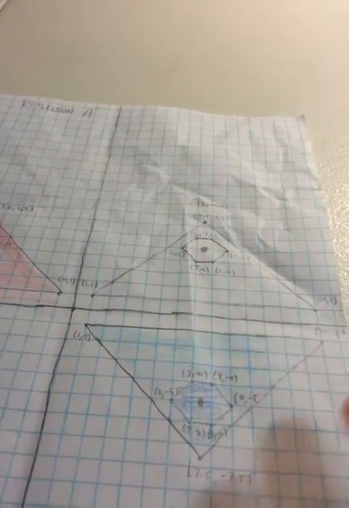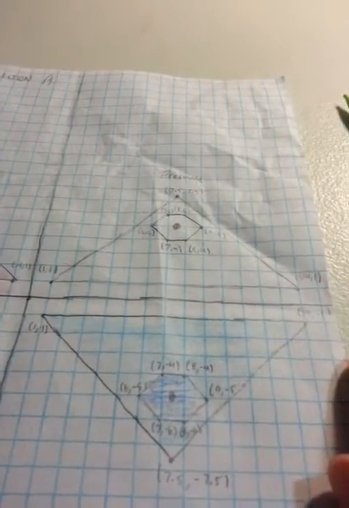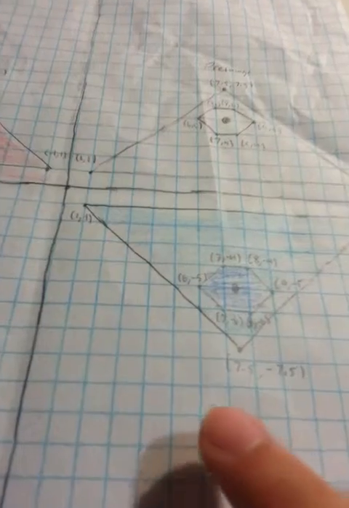So to reflect an image across the x or y axis, for the x axis, you would just take each coordinate and turn the y value into a negative value. So instead of this coordinate here being 7.5, 7.5, if you were to reflect it across the x-axis, it would then be 7.5, negative 7.5, since you would have to turn your y value into a negative.